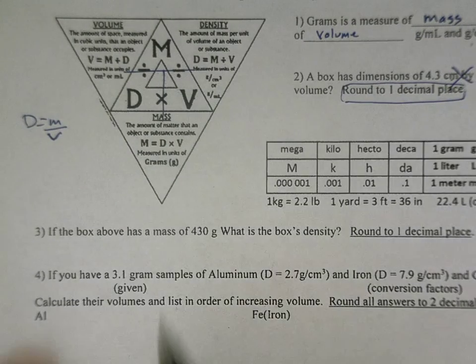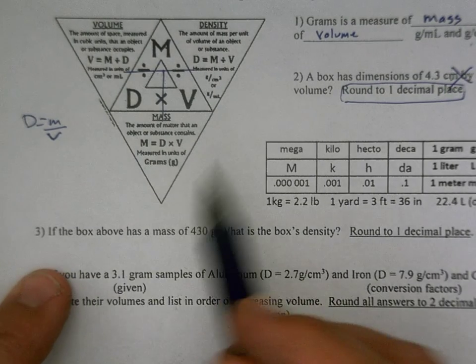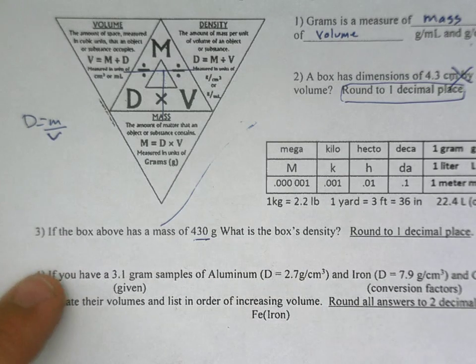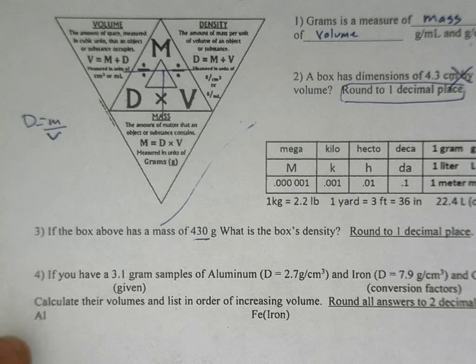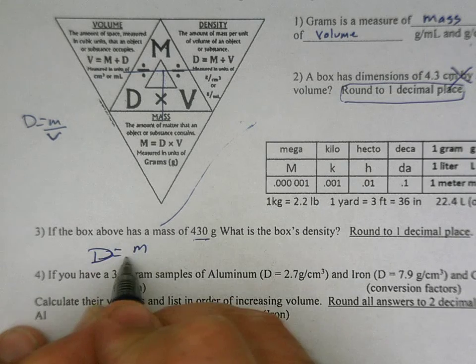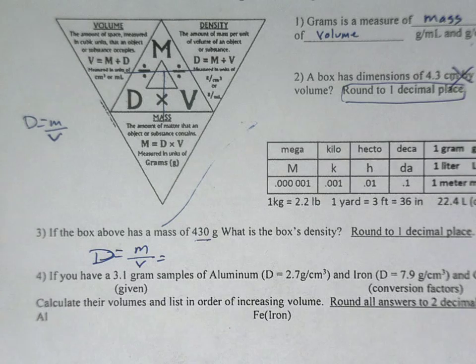Number 3. So if the box from above, and we're talking the one we just did the calculation on, has this mass, what's the density? Well, density equals mass divided by volume, and, oh, I'm going to sneeze.